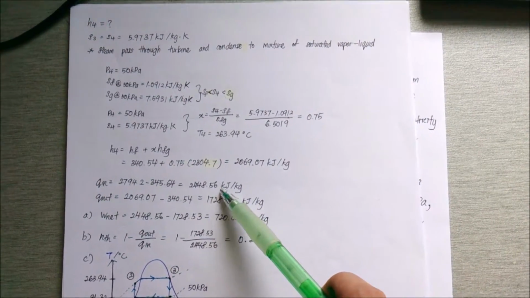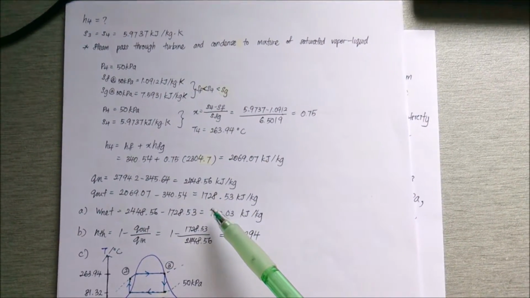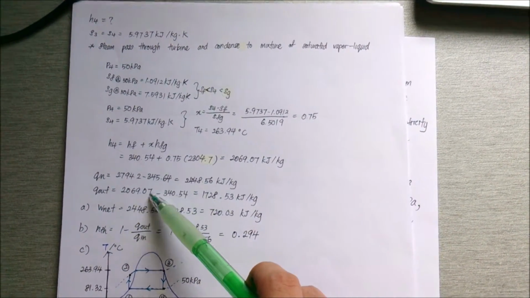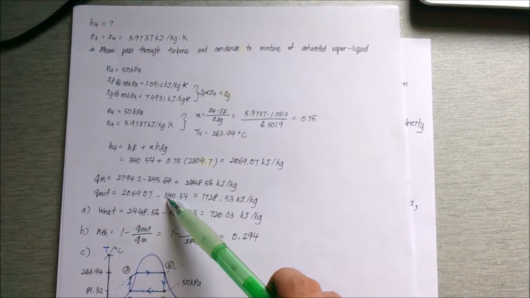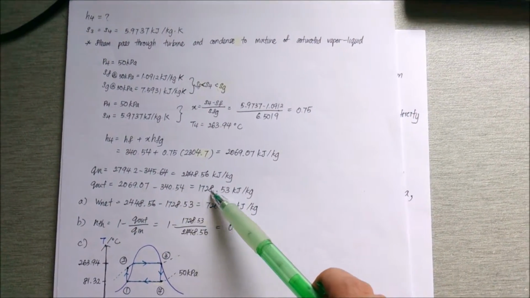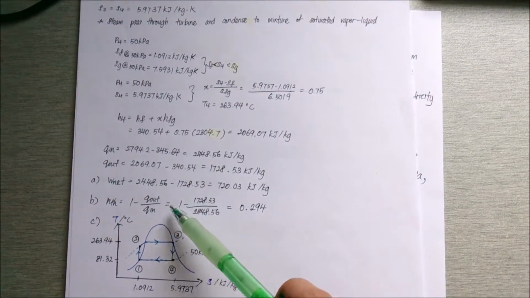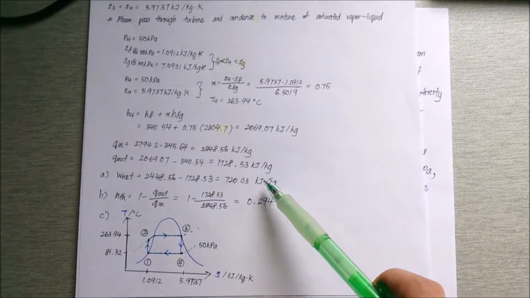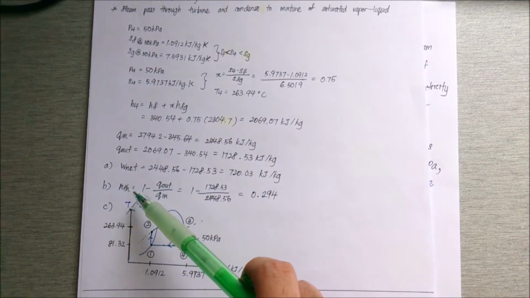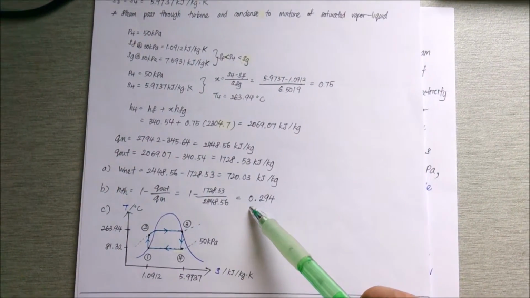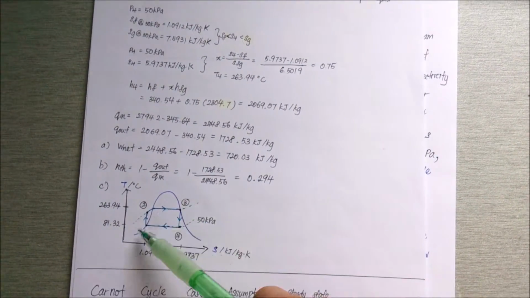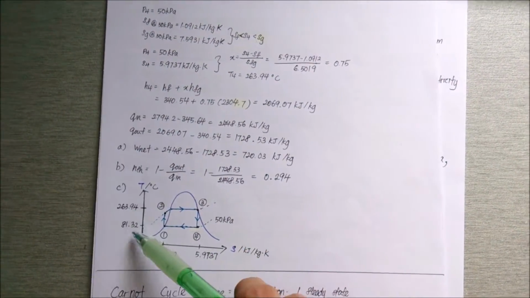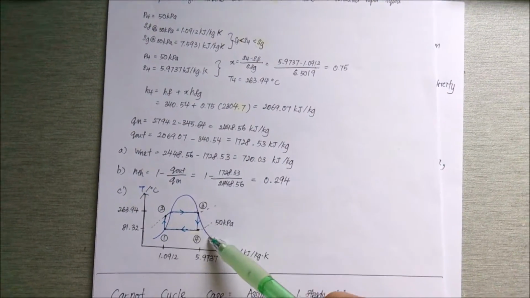So having found H1, H2, H3, and H4, Q in will equal 2794.2 minus 345.64, and we get the value 2448.56 kJ per kilogram. For Q out, we know that it's H4 minus H1, so it equals 1728.53 kJ per kilogram. And the net work is equal to Q in minus Q out, so you get 700.03 kJ per kilogram. The thermal efficiency using the formula is 0.294. After you find all the values of the temperature and entropy, we plot the TS diagram from state 1, state 2, state 3, and state 4, and we will get this graph. Now we have solved the Rankine cycle.